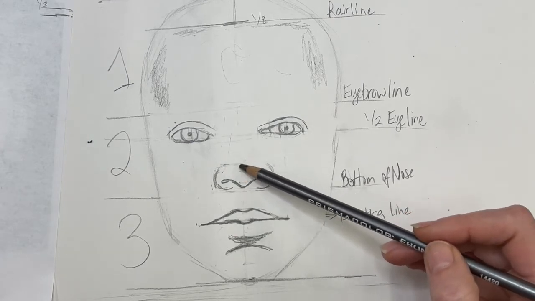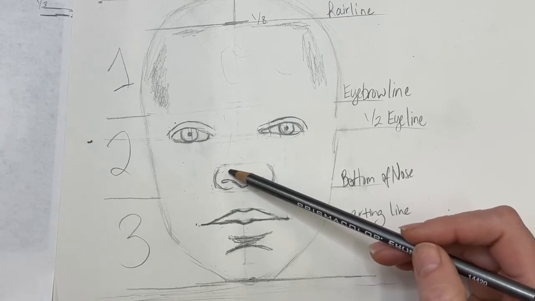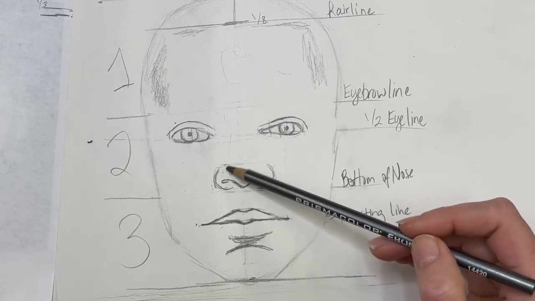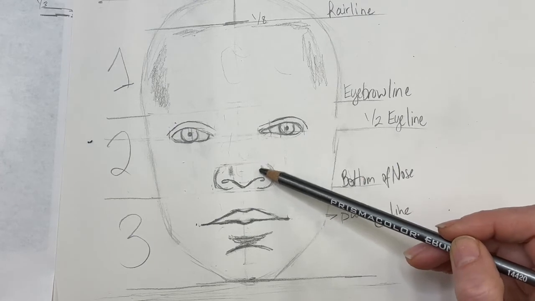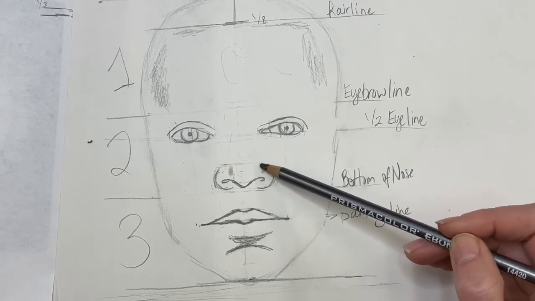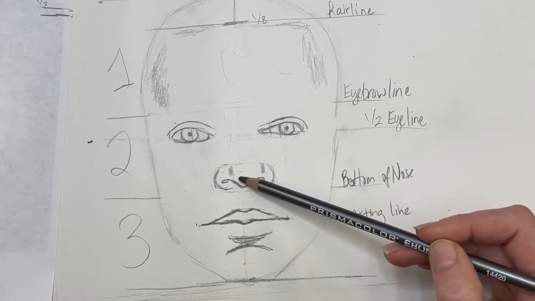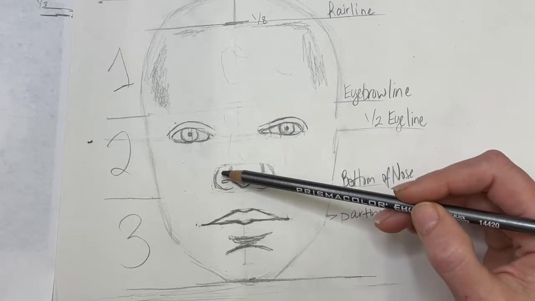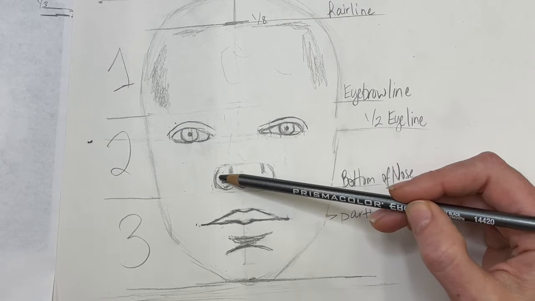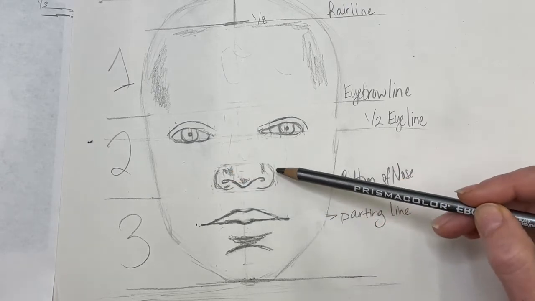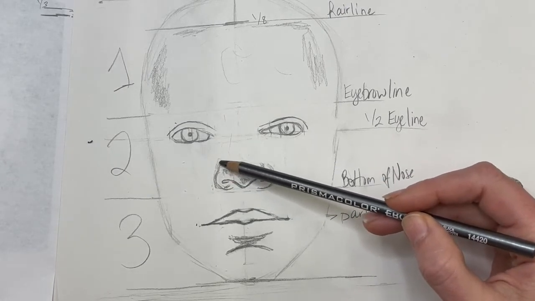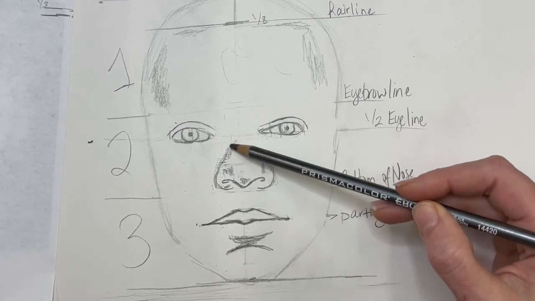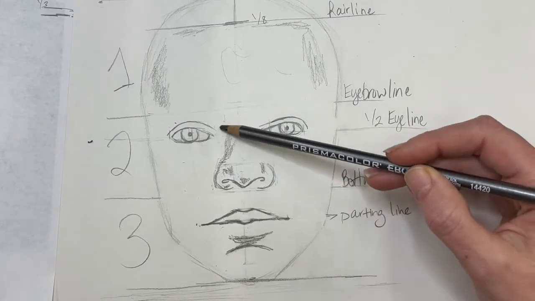Like the ball of the nose is light, but then there's a side of the ball of the nose, and that's going to create a shadow. There's another side of the ball of the nose over here. The tip of the nose starts to go down, so that's going to get a shadow. Anything that curves away from us is going to get a shadow. So, the side of the nose.